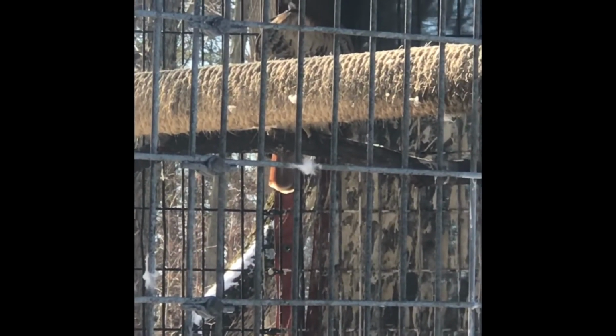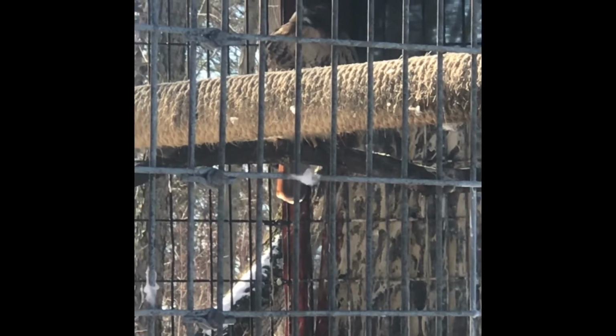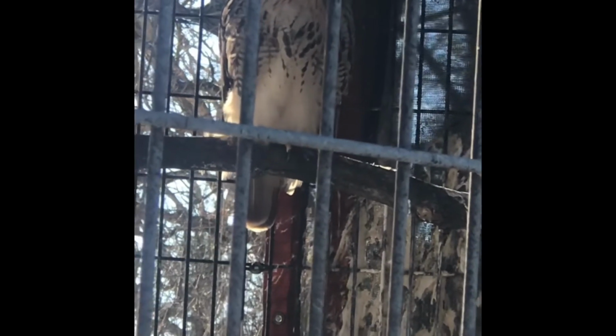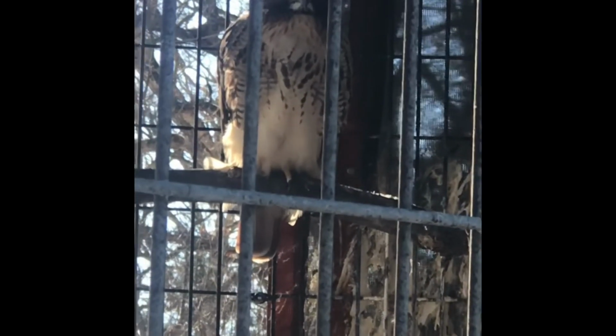And then last but not least, our final bird of prey over here is our hawk. This is a red-tailed hawk, and let me see if I can get maybe a better view of him. Give me just a moment. There he is. At least there's the bottom of him. There he is. There's our red-tailed hawk. So he is one of our winter residents as well.